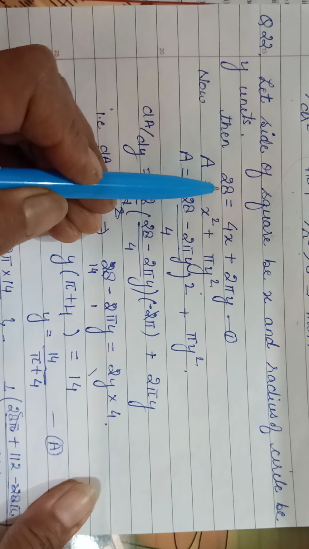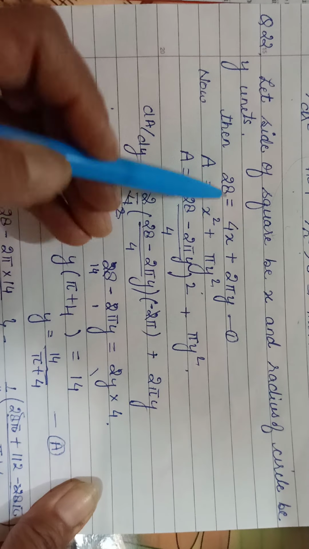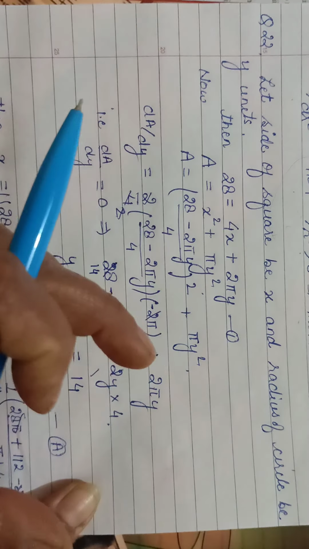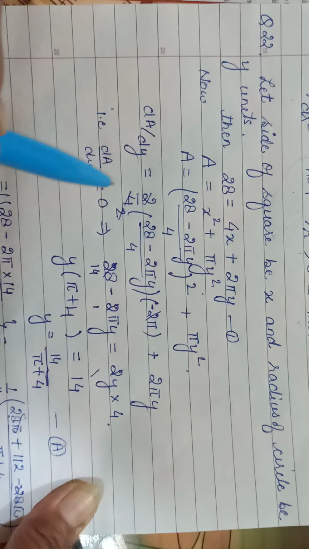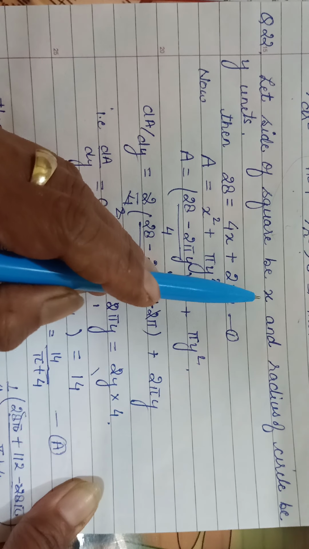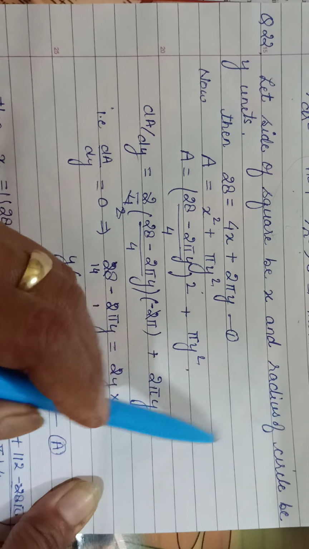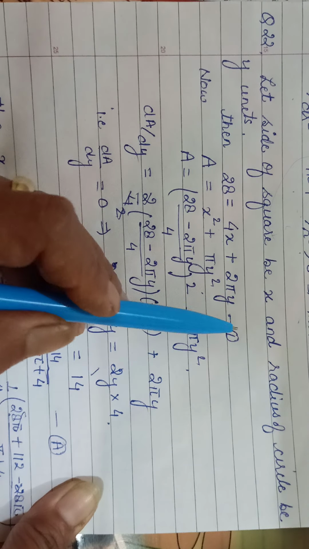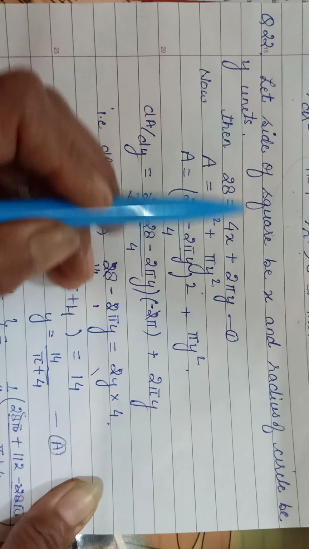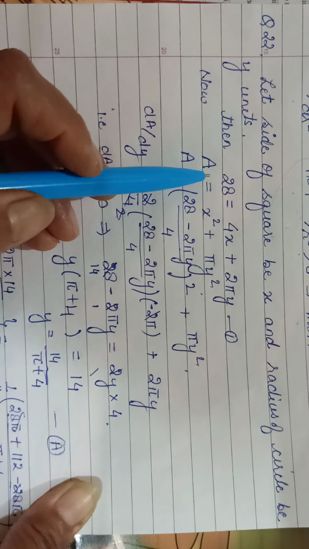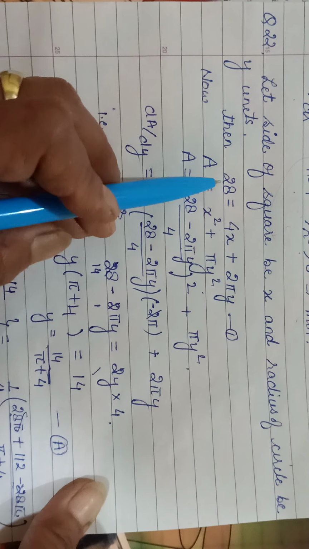Then 28, आप उस 28 लेंथ से स्क्वायर भी बना रहे हो और सर्कल भी बना रहे हो, तो स्क्वायर का पेरीमीटर लेना पड़ेगा. Okay, so if x was the side of the square then its perimeter would be 4x, and if y was the radius of the circle तो उसका circumference आएगा 2 pi radius, we've taken as y. You getting that? This step you have to understand, children. Okay, so that is given to us as 28.